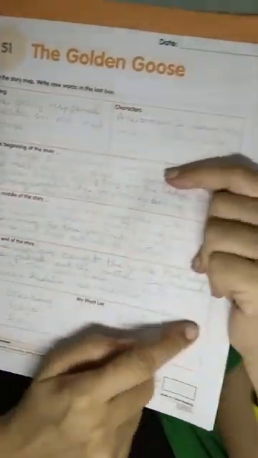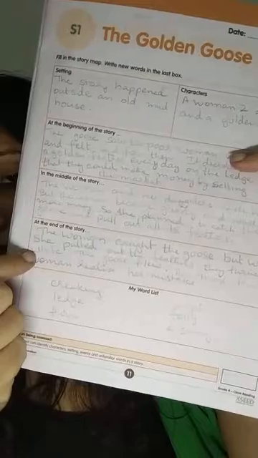I'm reading it. The woman and her daughters were happy, but the woman became greedy and wanted more money. So she planned to catch the goose and pull out all his feathers. At the end of the story, I'm reading this. You write down. The woman caught the goose, but when she pulled out the feathers, they turned white. The goose flew. This made the woman realize her mistake.